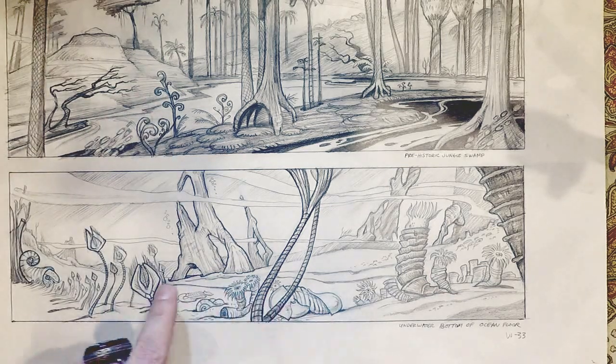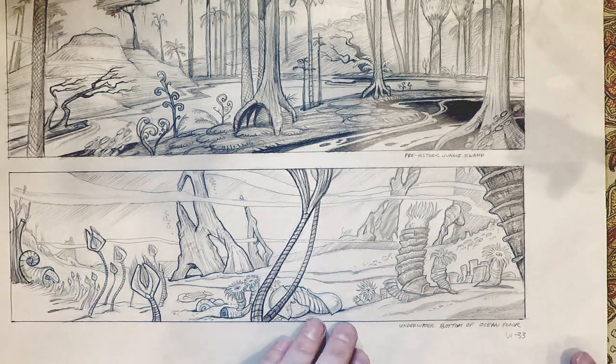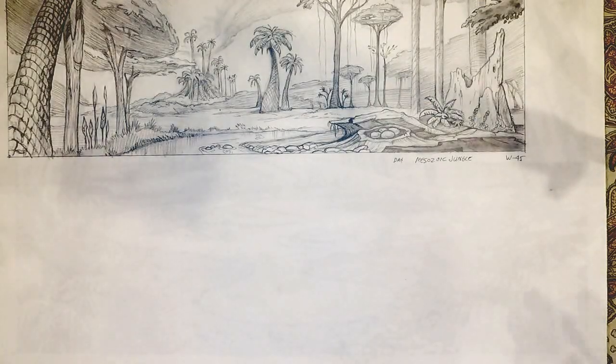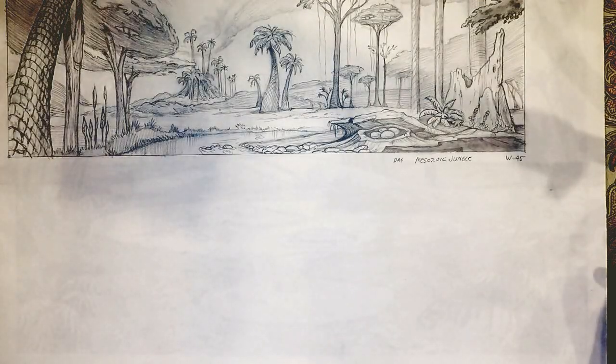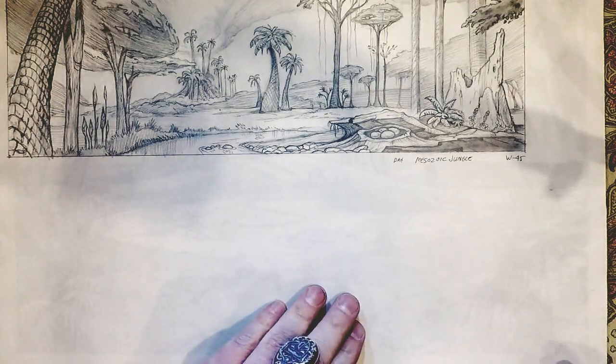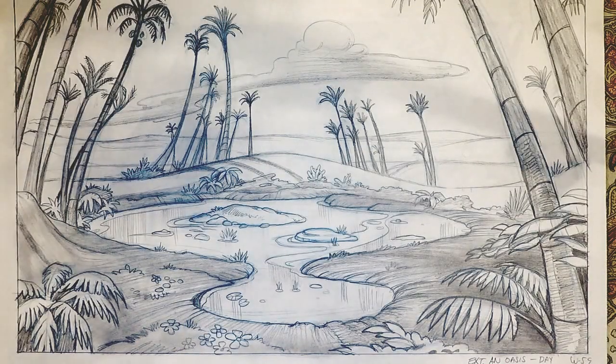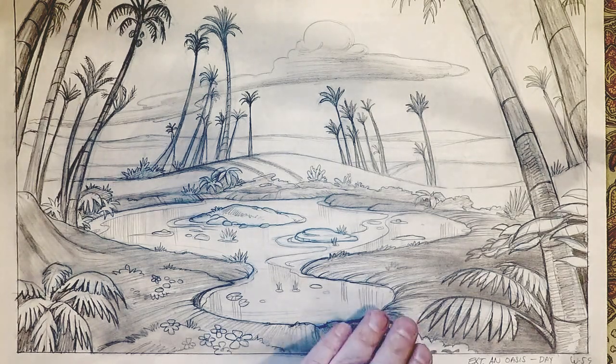Underwater prehistoric creatures. This is a Mesozoic jungle. He's actually specifying what period of prehistoric time this is. Another Mesozoic background.